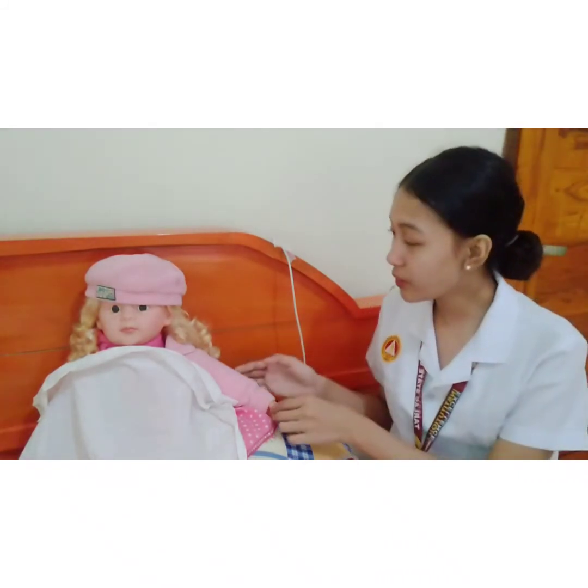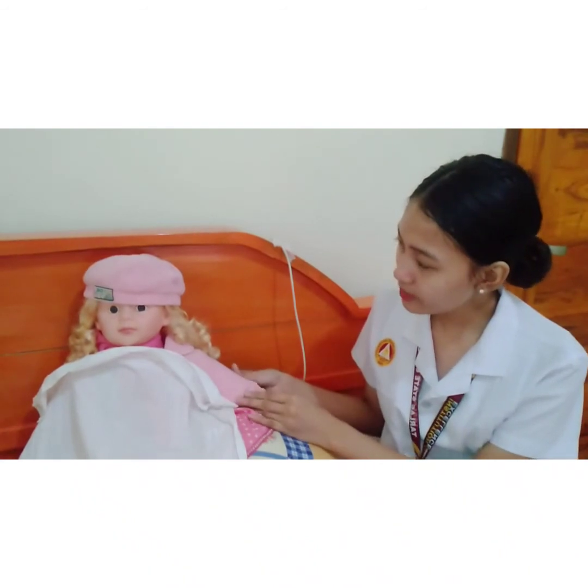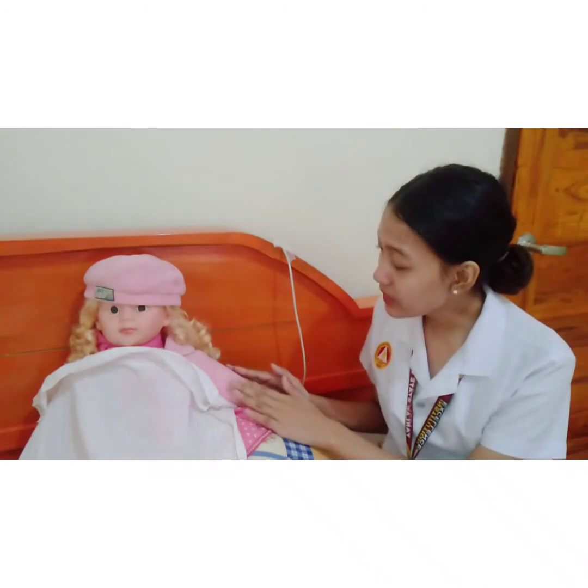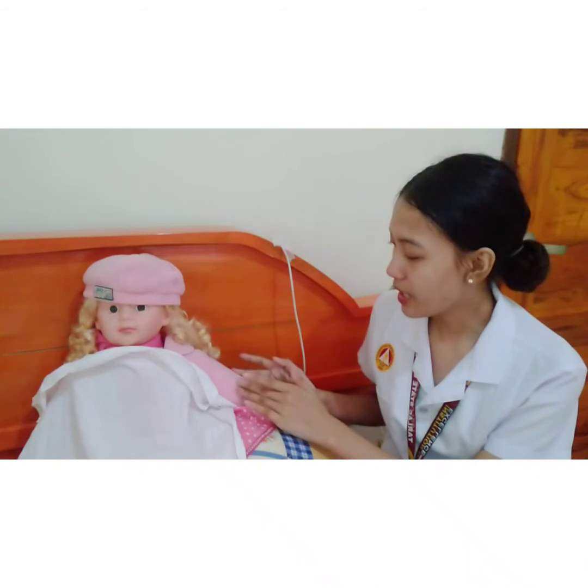And then, after that, for the evaluation is we need to inspect the affected area for the integrity, the color, the temperature, and the sensitivity to touch, and also reevaluate at the appropriate interval. So, ma'am, check lang po natin, ha? Okay po, ma'am. Kamusta po, ma'am? Sakit po ba? Okay po, ma'am. And then, after that is palpate affected area for the edema, bruisings, and also the bleeding. Ma'am, palpate lang po natin, ha? Kung meron po siyang mga edema or meron po siyang mga pasa.